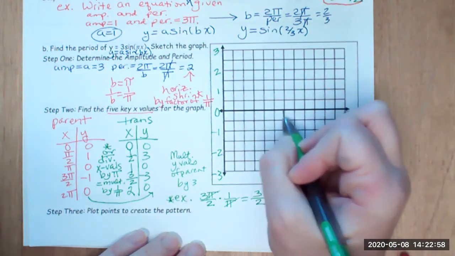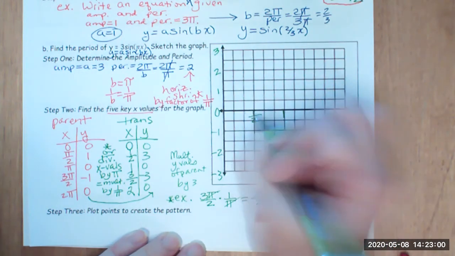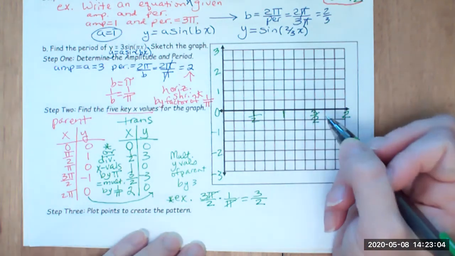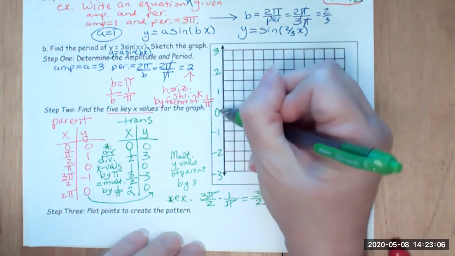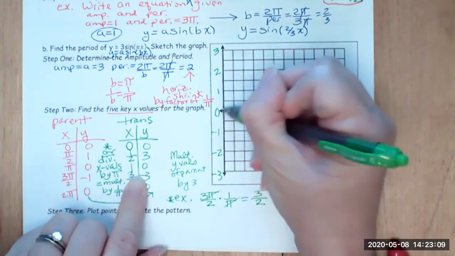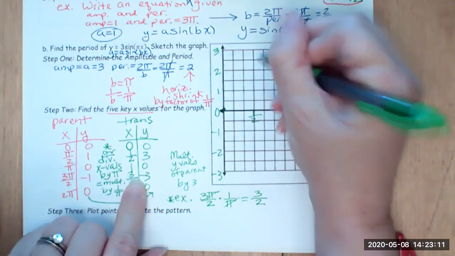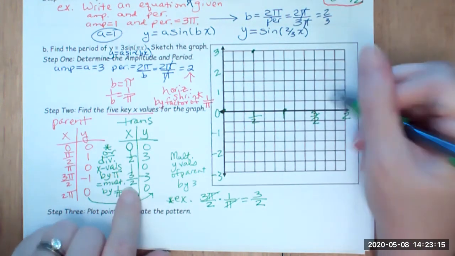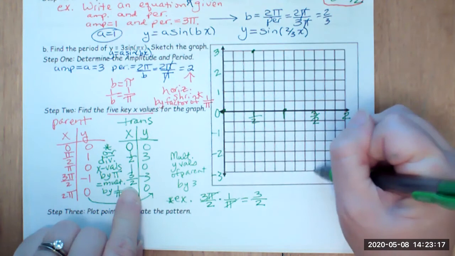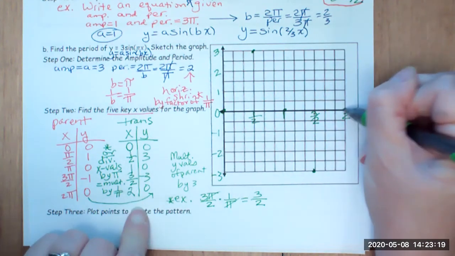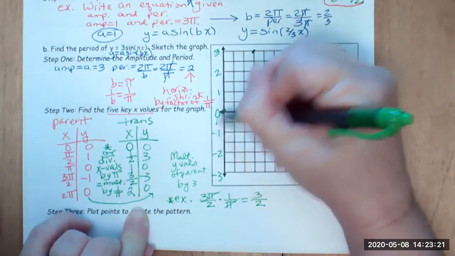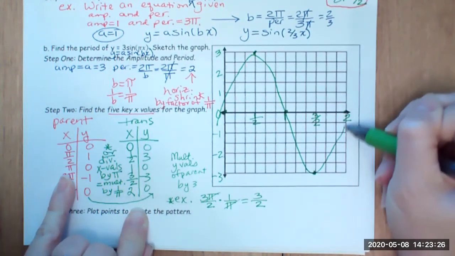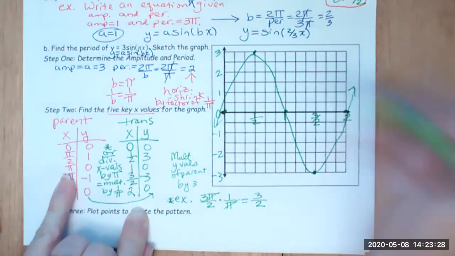Here's 1, here's a half, and here's 1.5 or 3/2. So I've got 0, 0, and 1/2, 3, 1, 0, 3/2, -3, and 2, 0. And there's my sketch.